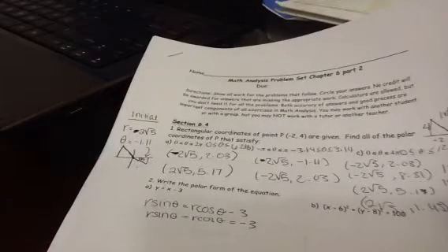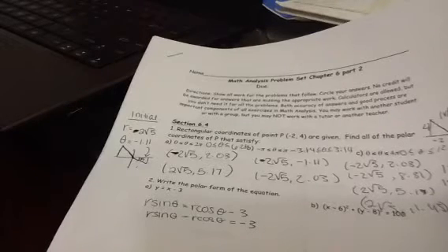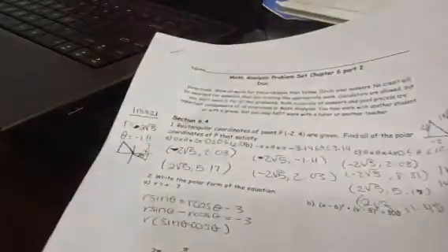Now, when you write a polar form of an equation, you want it to equal r. So you're distributing, factoring out the r. Basically you have that, and it'll equal -3. And so r will equal, using division, -3 over sine theta minus cosine theta. Okay? That's how you do 2.